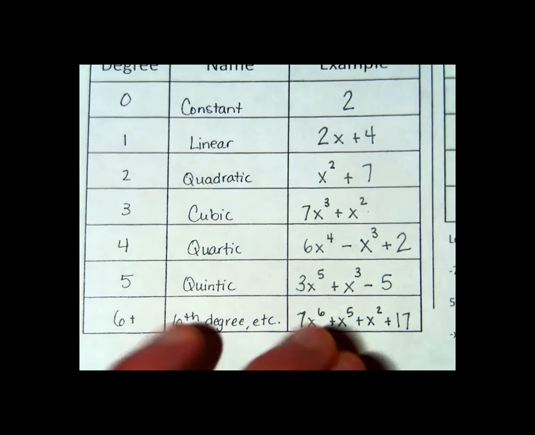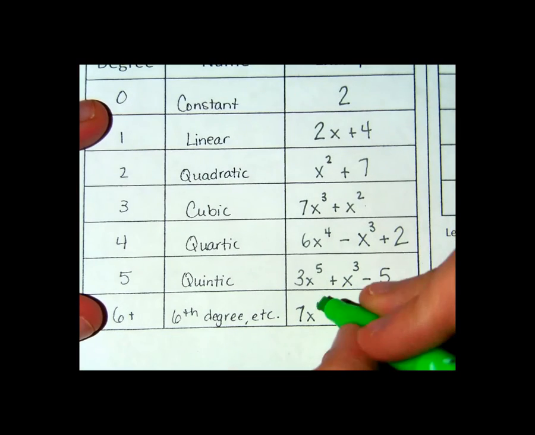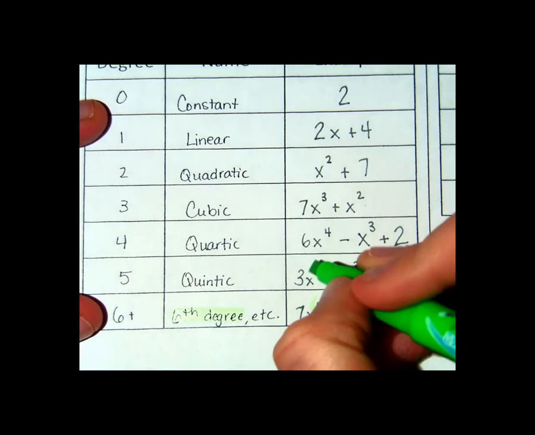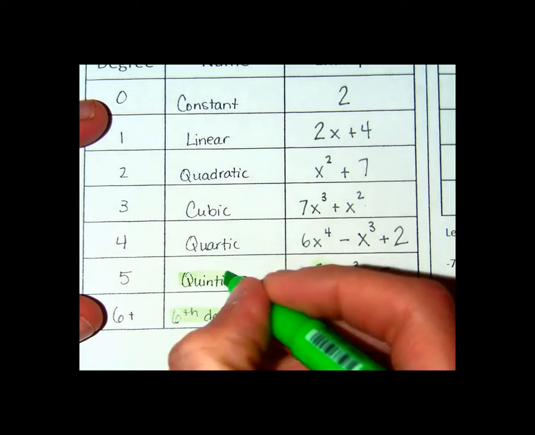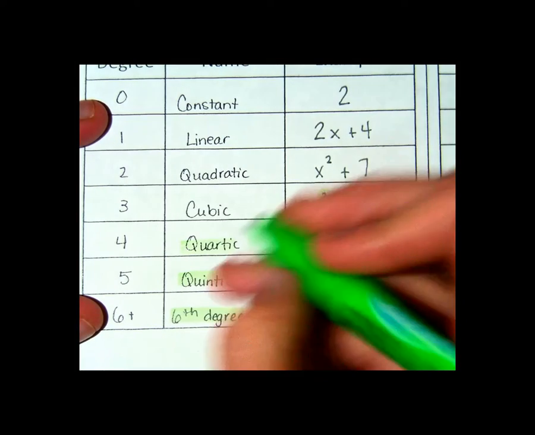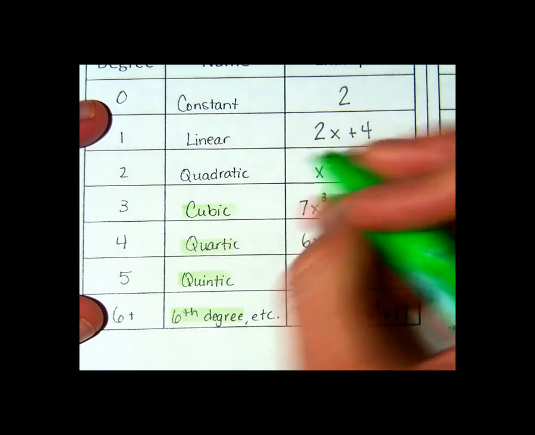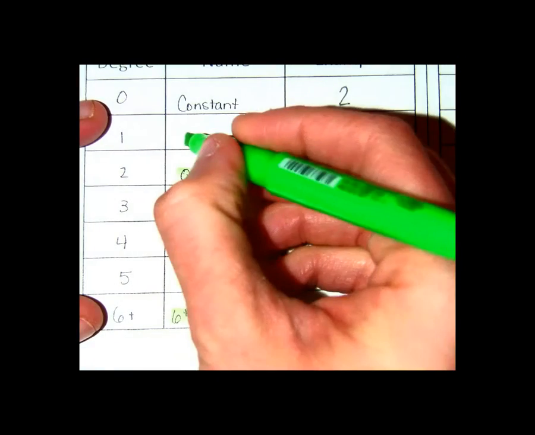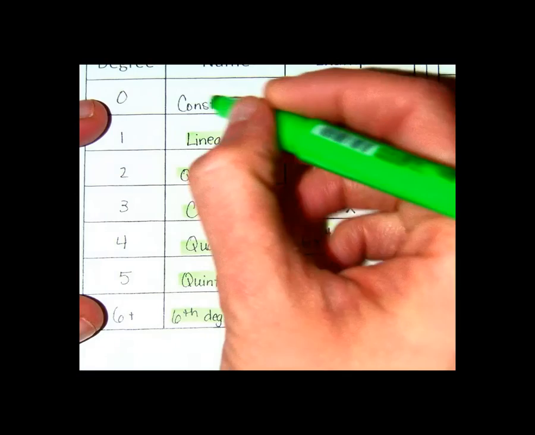We're going to match that just so you can make sure you've got that part. This is a 6, so it's 6th degree. This is a 5, quintic. 4, quartic. 3, cubic. 2, quadratic. That understood 1 is there, linear. Just a number, constant.